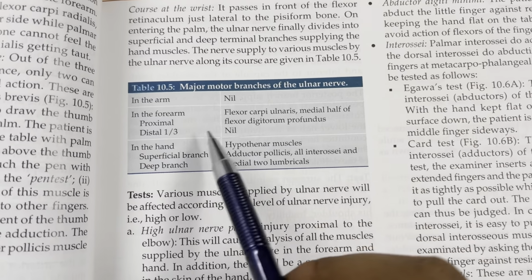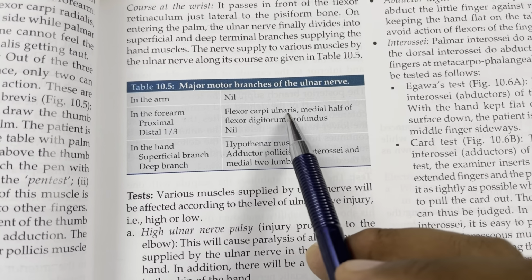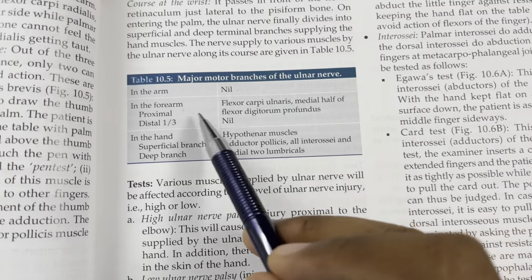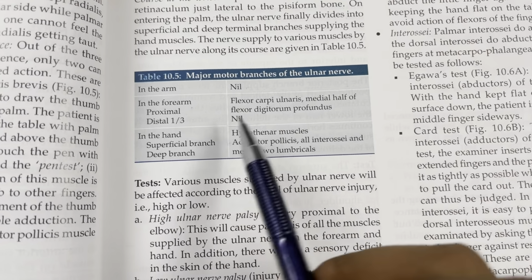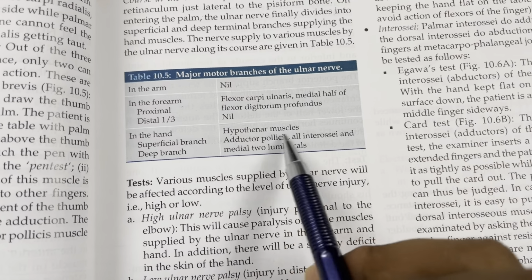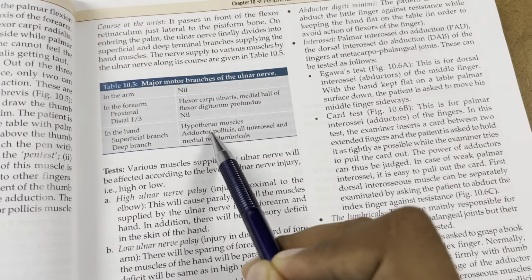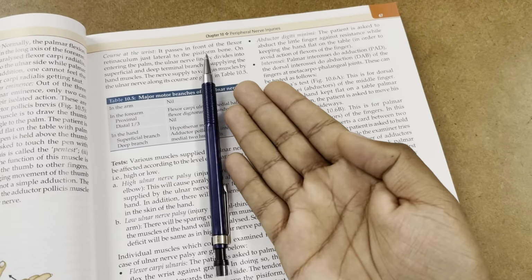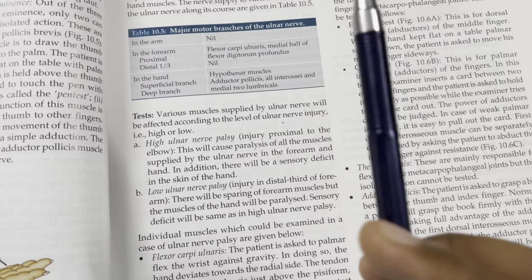So in the arm, no branches. In the forearm, in the proximal part, it supplies the flexor carpi ulnaris and the medial half of the flexor digitorum profundus, as it passes near those muscles. The distal third has no supply. In the hand, the superficial branch supplies the hypothenar muscles, on this side, and the deep branch supplies the adductor pollicis, and then all the interossei and the medial two lumbricals.